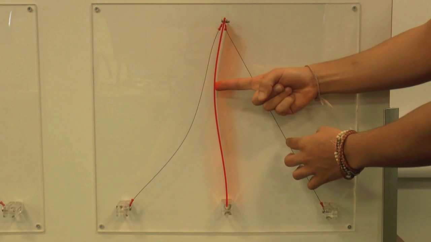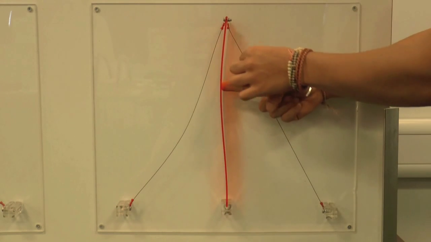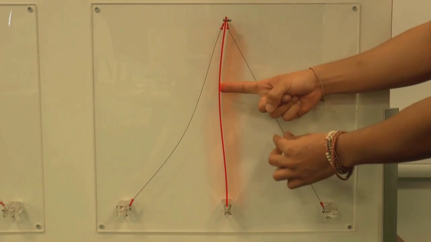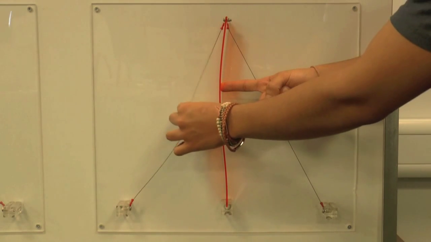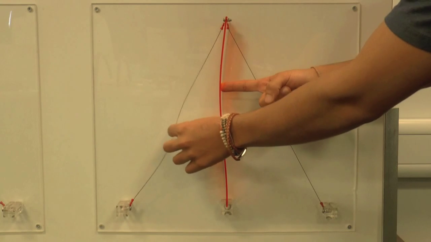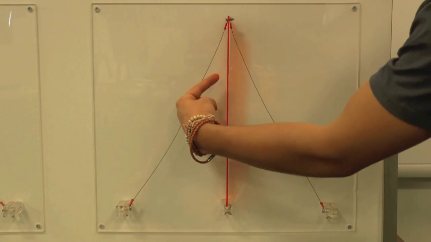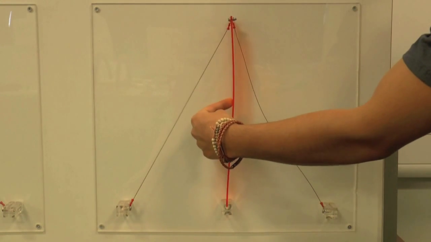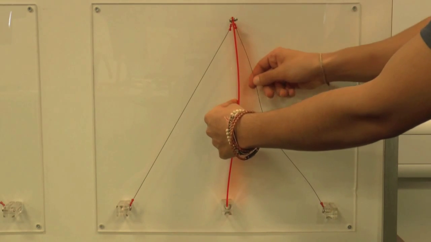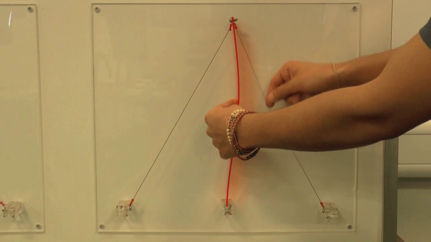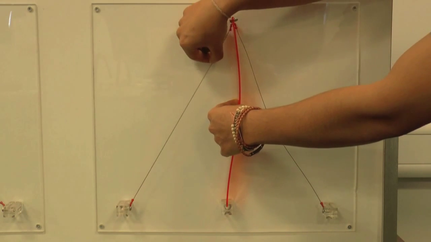So with this lateral load, we see that the right hand side cable tightens to resist the lateral load, and the left hand side cable loosens and does nothing. And if we load it the opposite way around, then we see the exact same situation but mirrored on this side. So we have the right hand side cable going loose and the left hand side cable tightening.